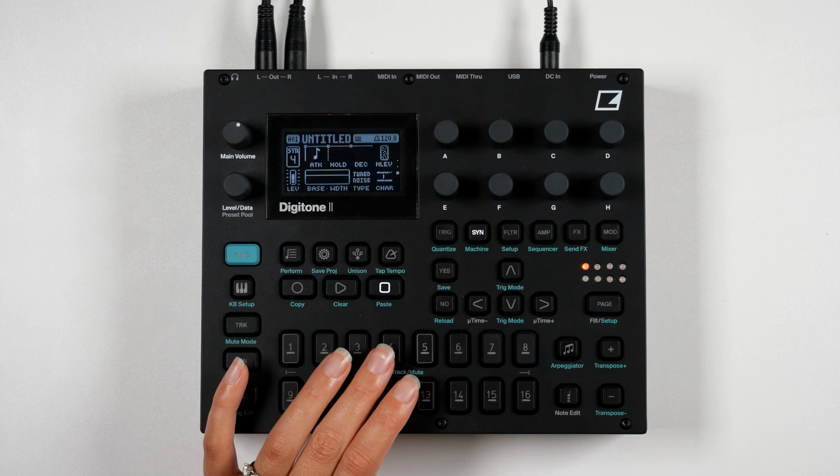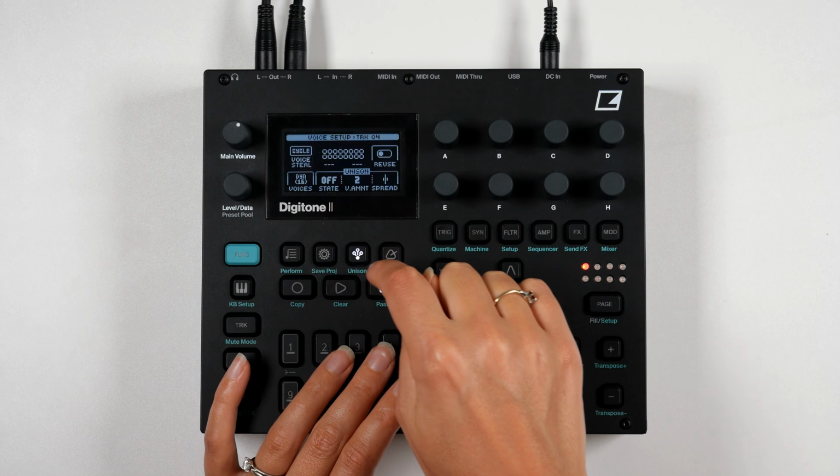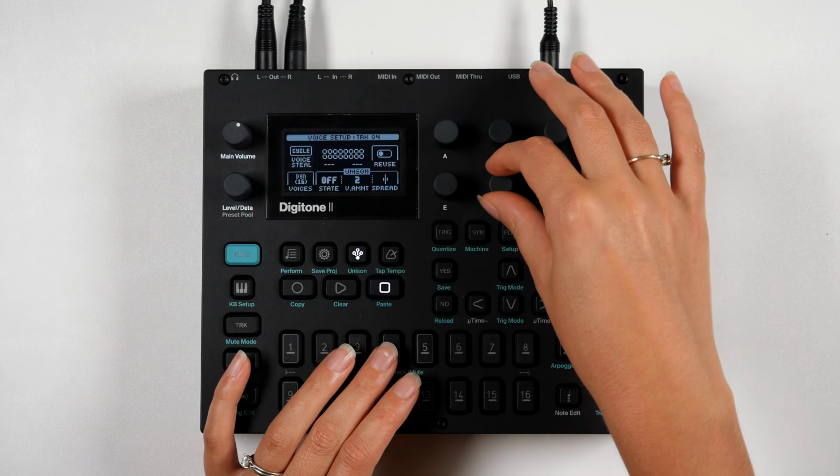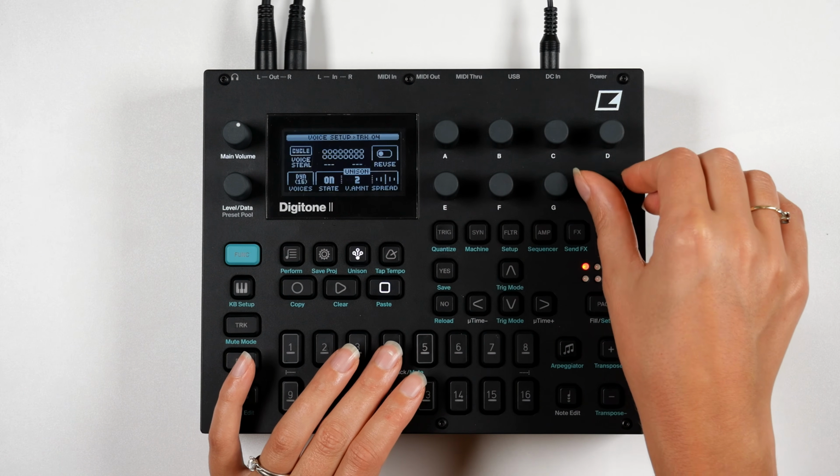We could actually try applying the same unison mode trick too. Turn that on and see what that sounds like. Maybe with a bit of spread.